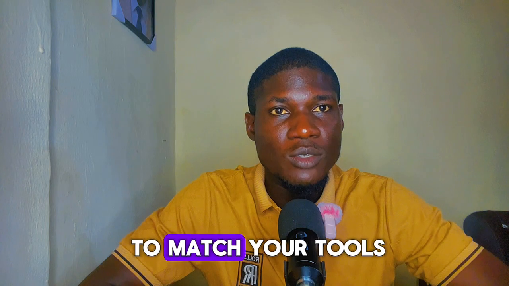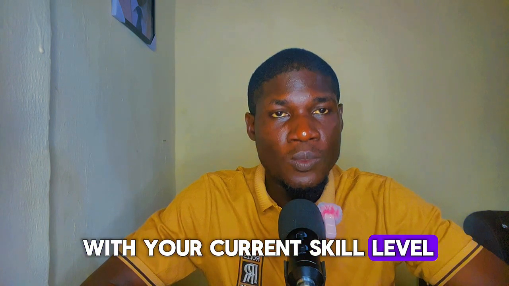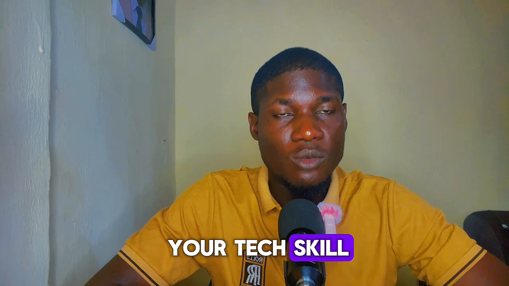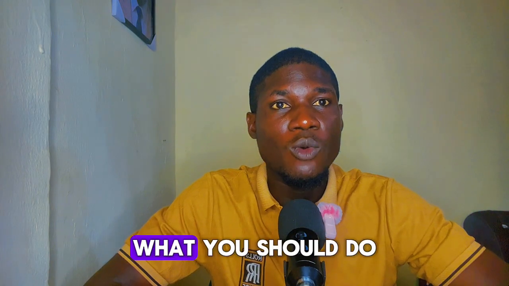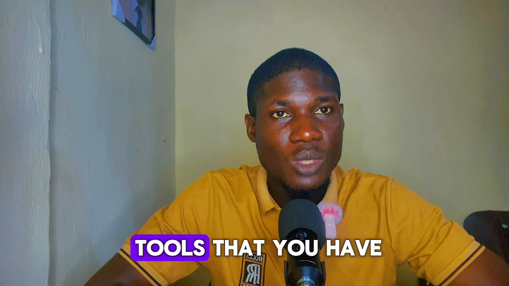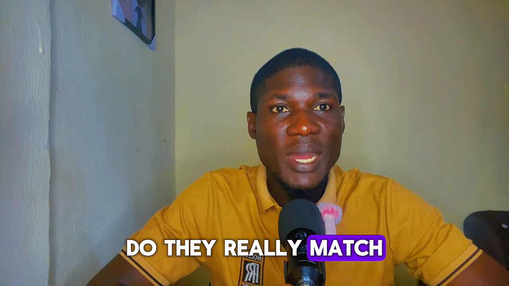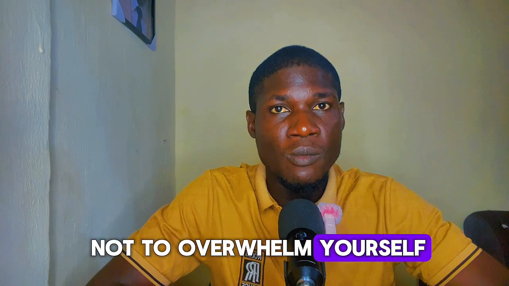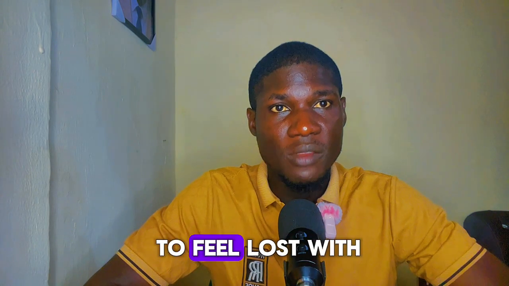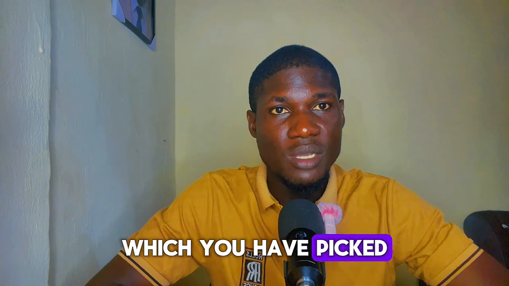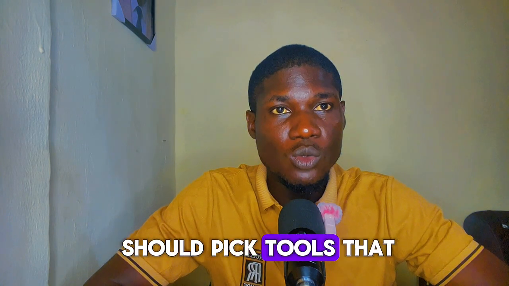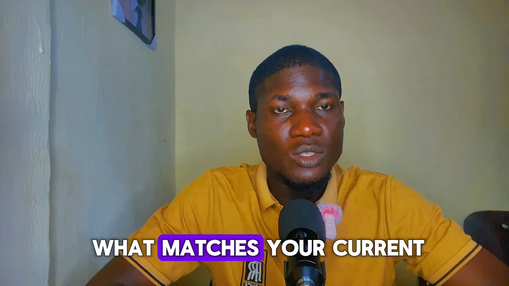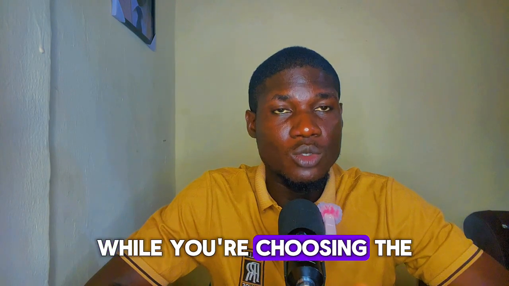Next is to match your tools with your current skill level. Now, after you have chosen the tools that you want to use for your tech skill, what you should do next is check whether those tools really match your tech skills at the current level. For you not to overwhelm yourself or feel lost with the tools, you should pick tools that you are familiar with. Let your tools be what matches your current level of skill.